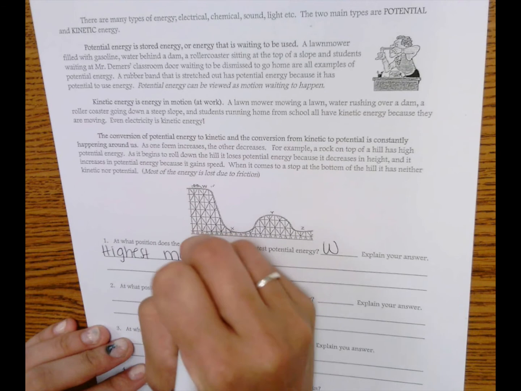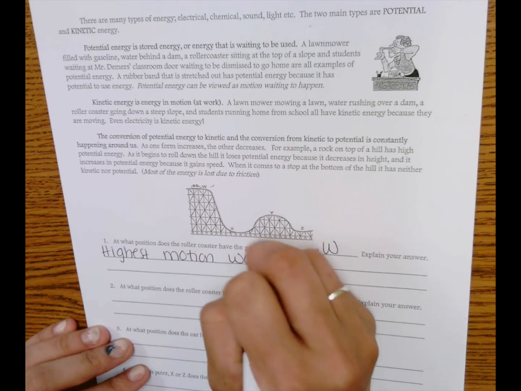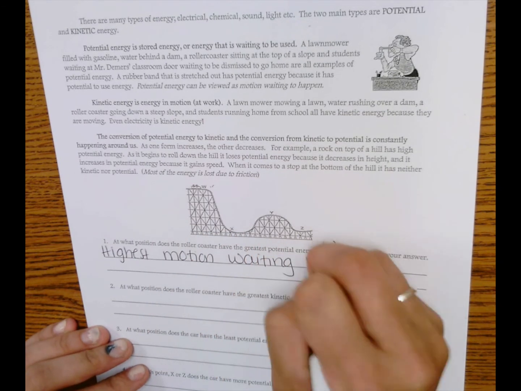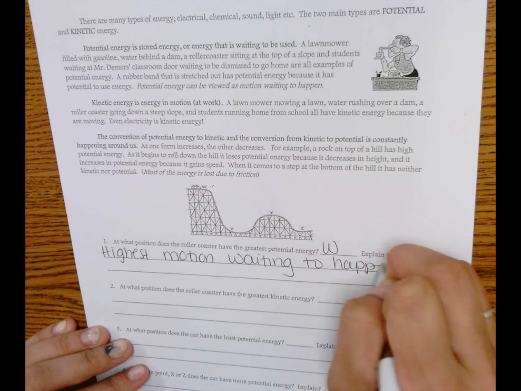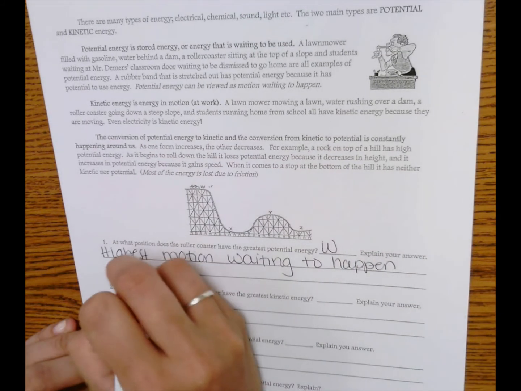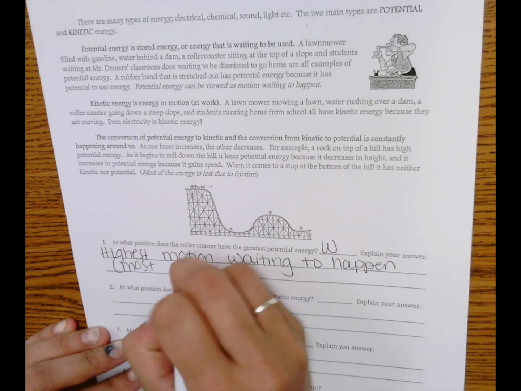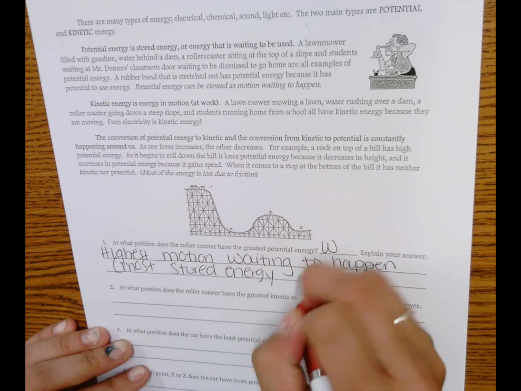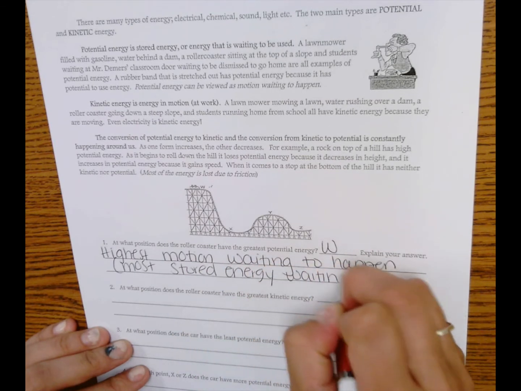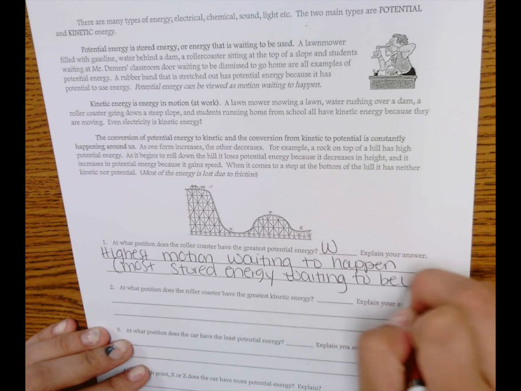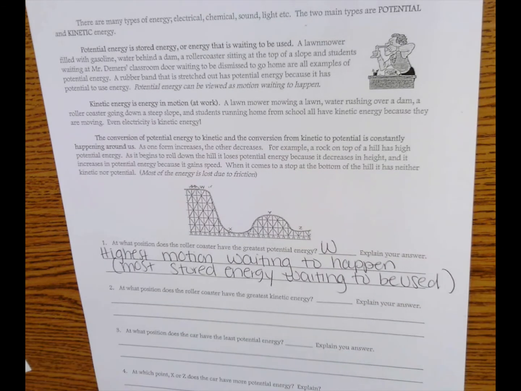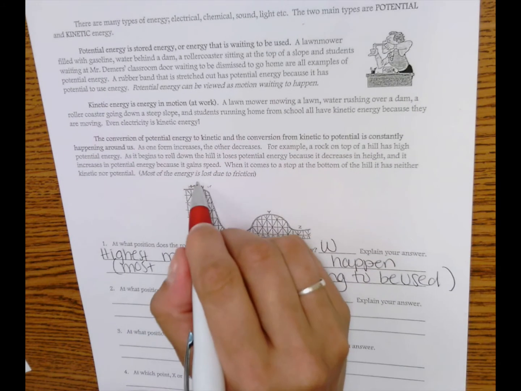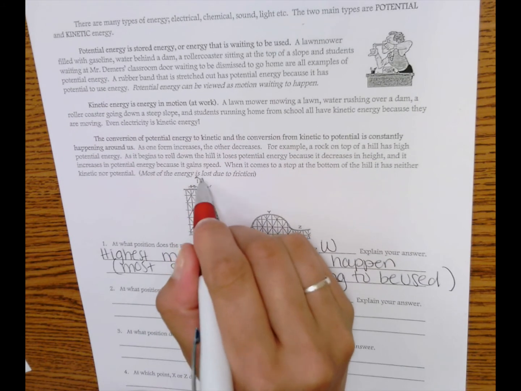motion waiting to happen, or most stored energy waiting to be used. Okay? At what position, so we can actually go ahead and say this one has a very high potential.